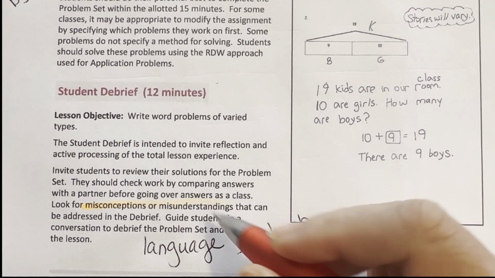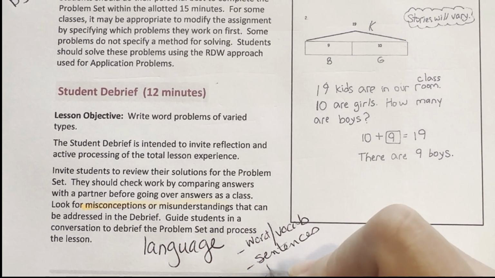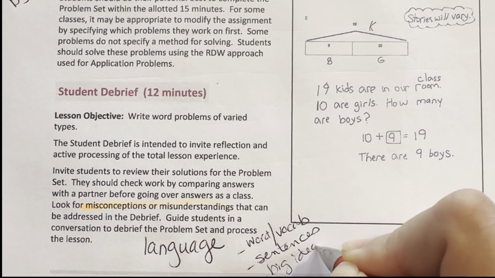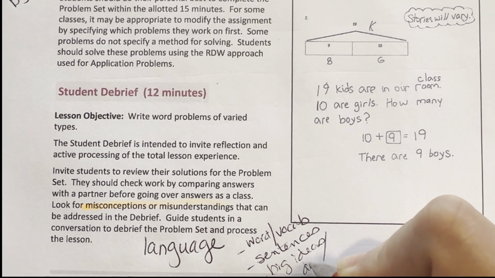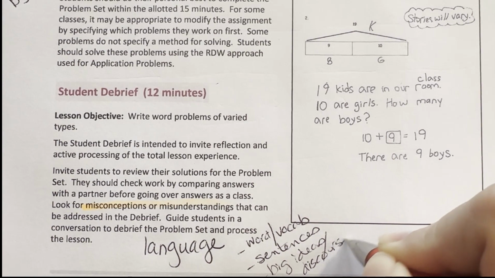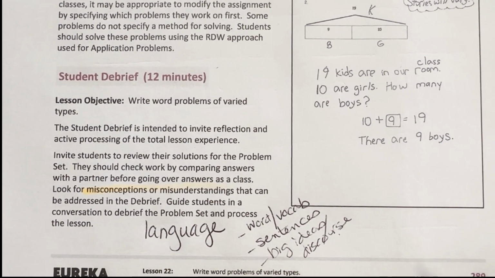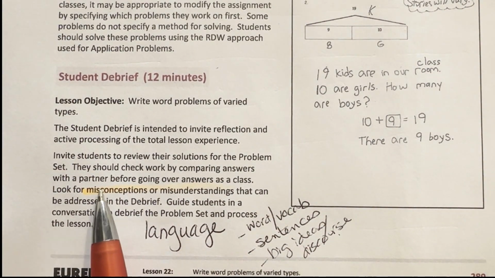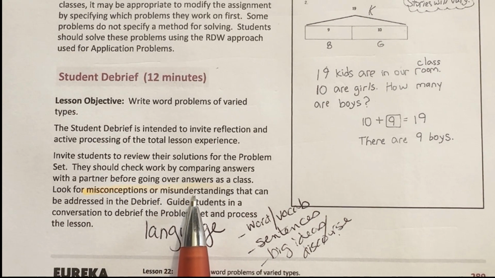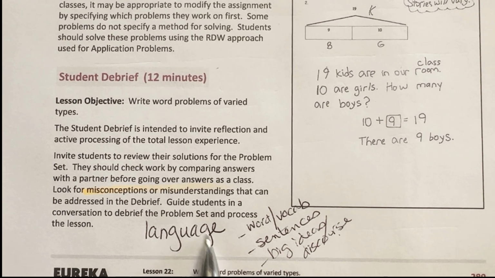And then just really thinking about the big ideas. Were they able to communicate the big ideas? Were they able to participate in this conversation? And that takes you into discourse. So looking for misconceptions, misunderstandings in the math, but then also looking at what is working in the language and what holes do we have so that we can model that a little stronger on the next round.